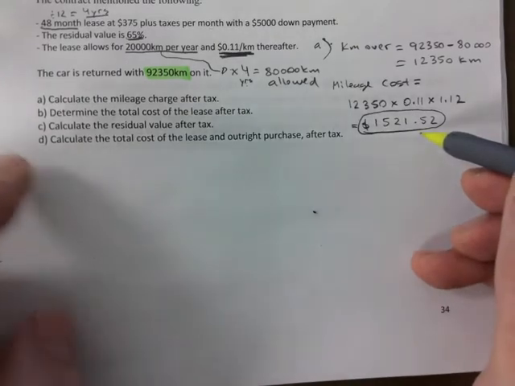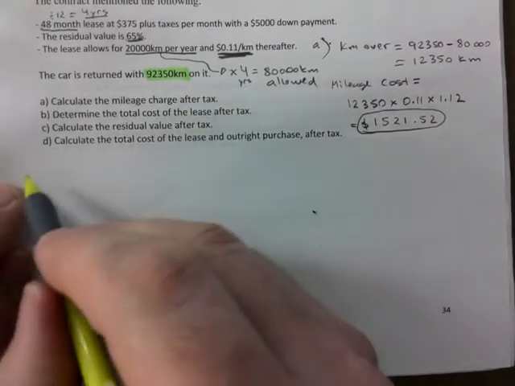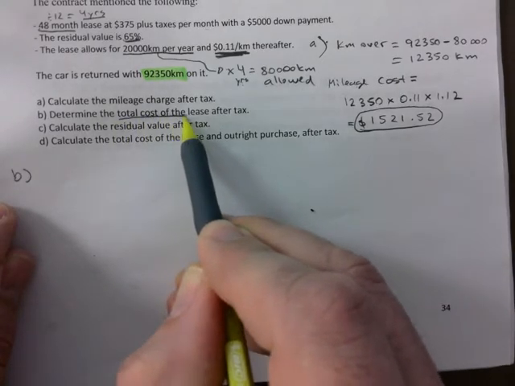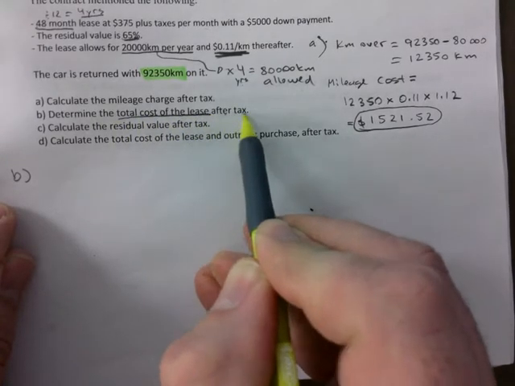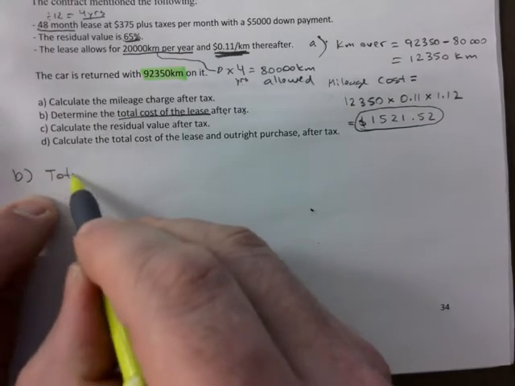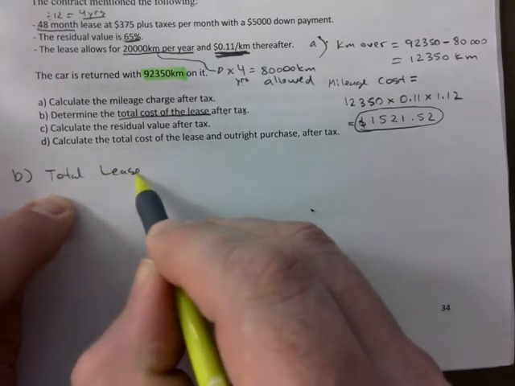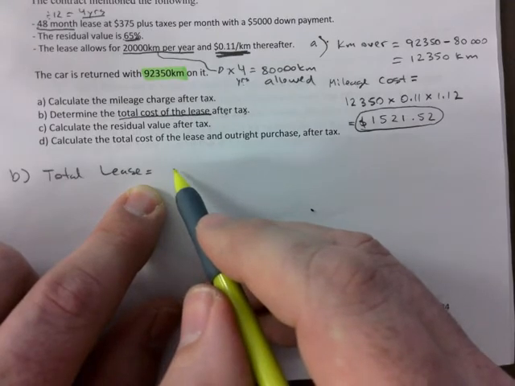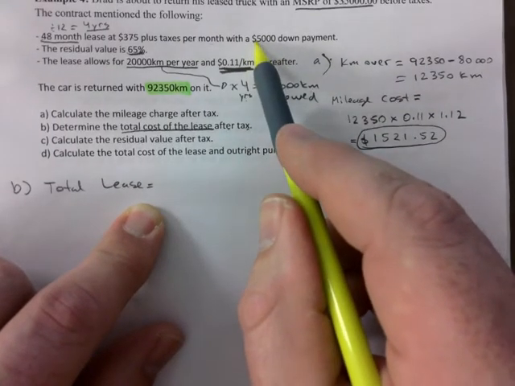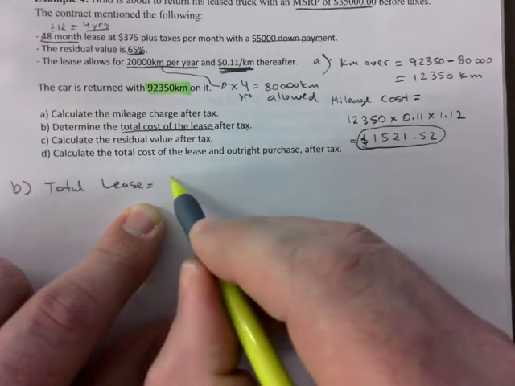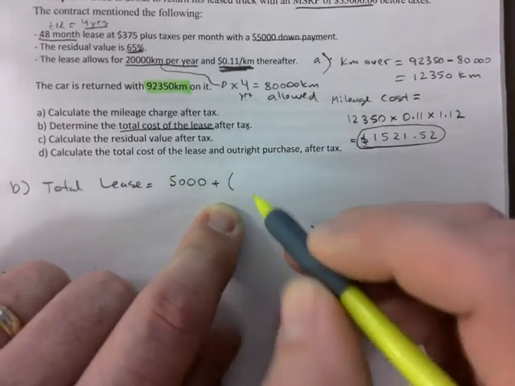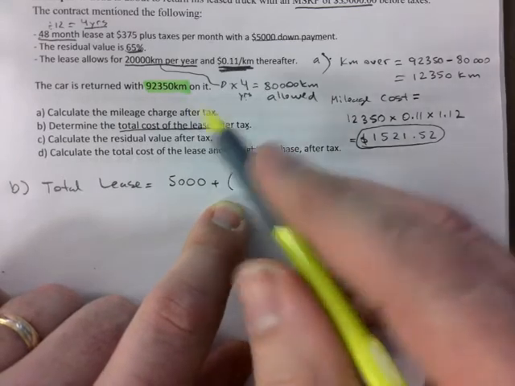So we've got our mileage cost done. B, the total cost of what? Of lease after tax. So total lease, this is just the lease. I'm going to take my down payment if there is one. In this case, there is a down payment right here. It mentions $5,000. So you go 5,000 plus, this next part should be in brackets, you take your payment.